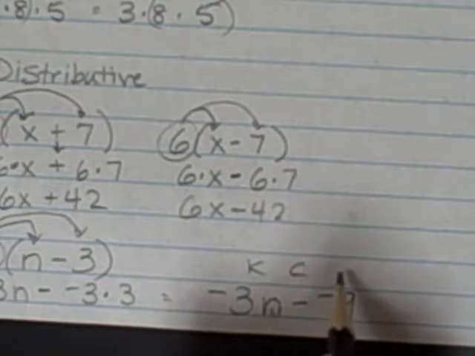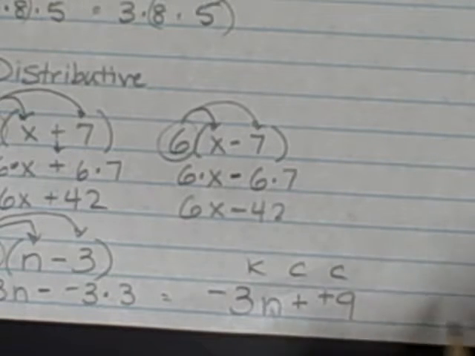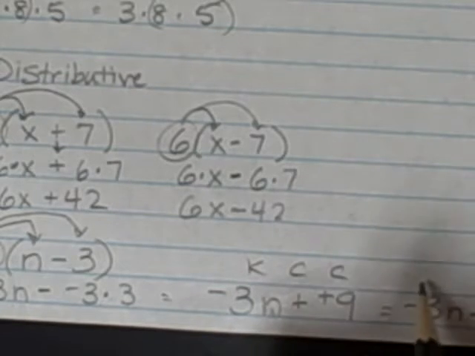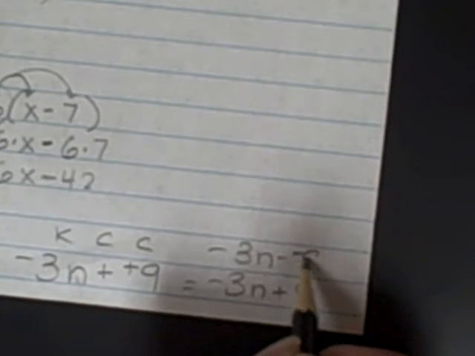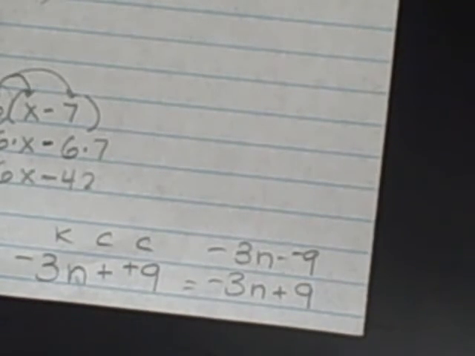Now for this, I can keep change. So either one of those answers would be perfectly acceptable. You could do negative 3n minus negative 9, but it can be simplified to this as well.